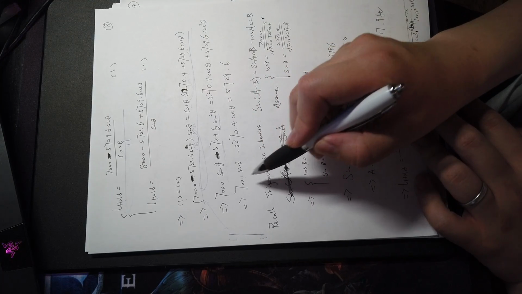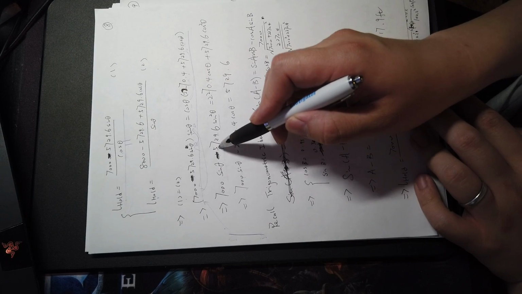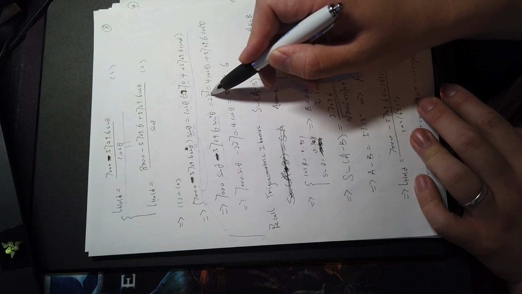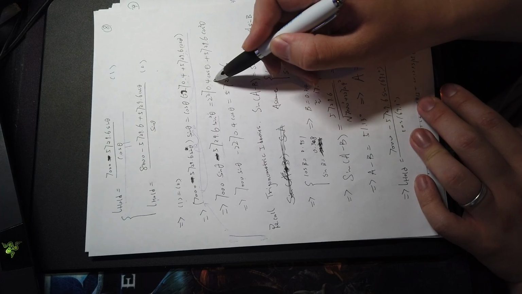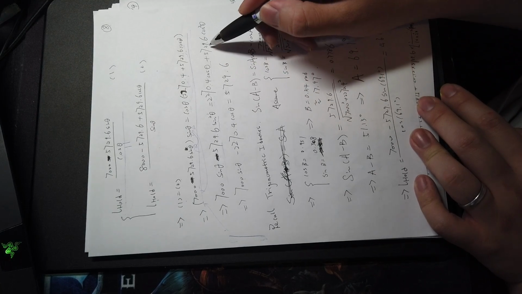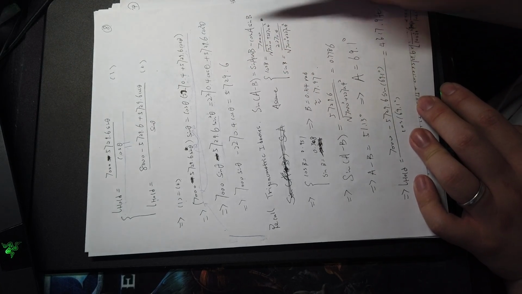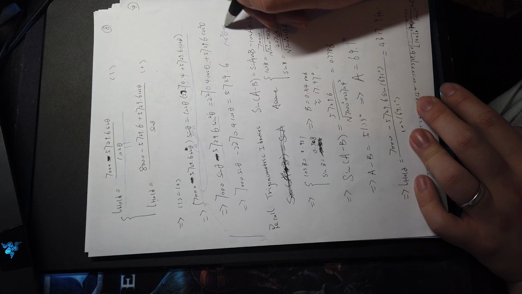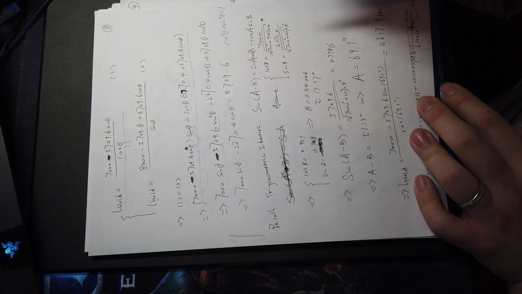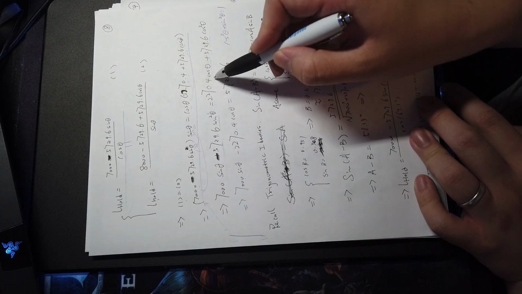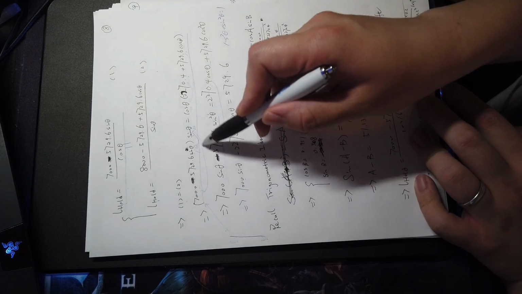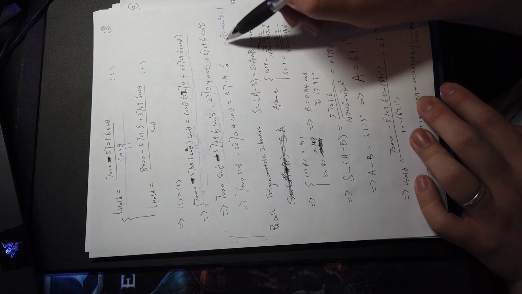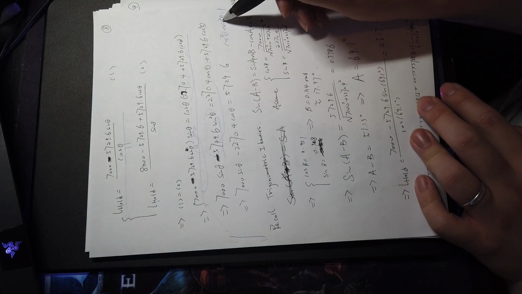Then you get 7,000 sine theta minus R1 sine theta squared equals 2270.4 cosine theta plus R1 cosine theta squared, right? Because we know that cosine theta squared plus sine theta squared equals 1, we can move this one to the other side and this one to this side to eliminate this second order term.